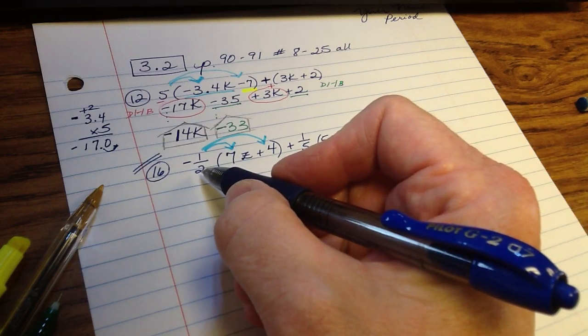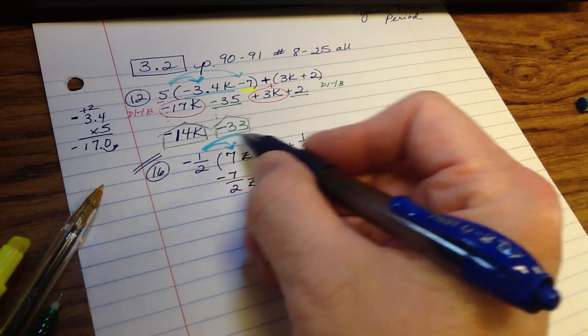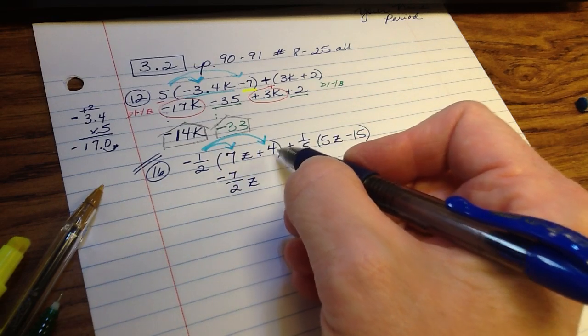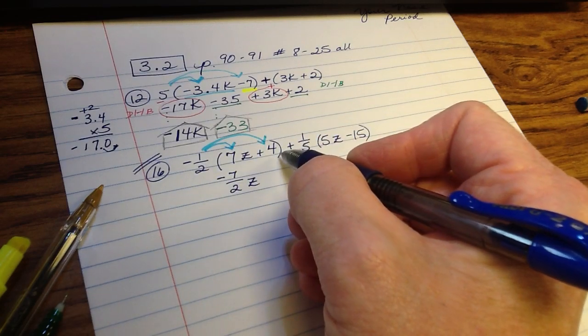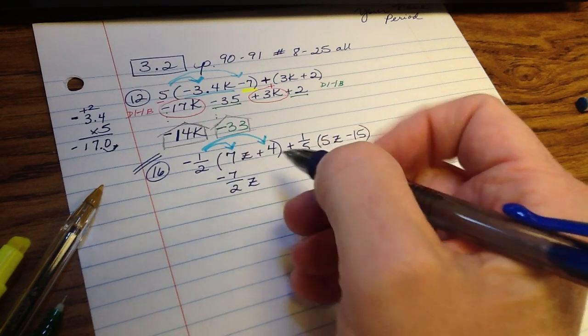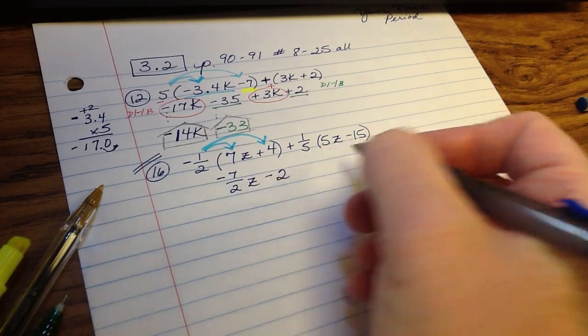And then negative 1/2 of, because we're multiplying, that "of" means to multiply, of 4. Well, what's negative 1/2 times 4? Well, half of 4 is 2. One negative means the answer is going to be negative 2.